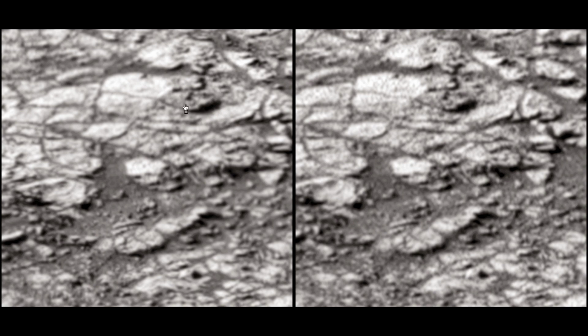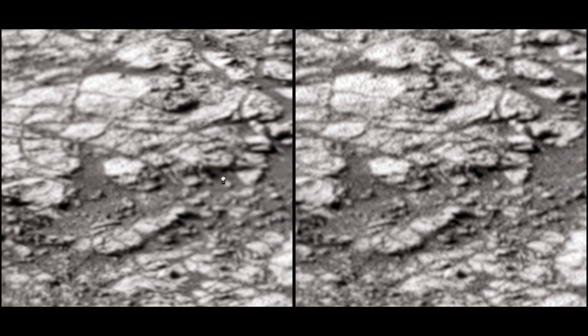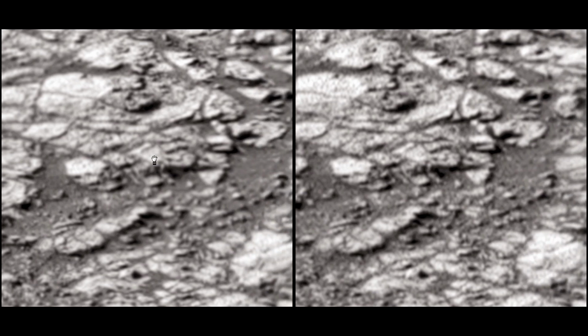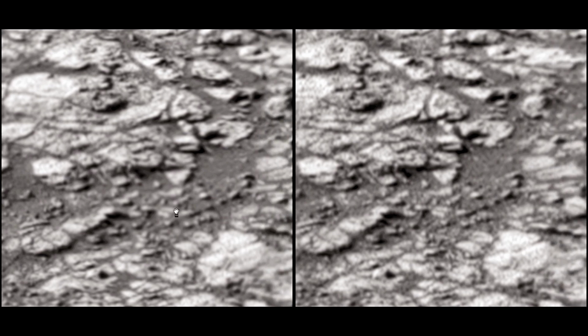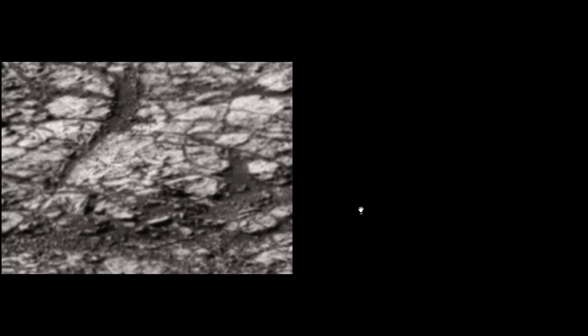You can see something mechanical here with a couple of bolts on it. This looks like something structural. Let's take a look at a darker version.